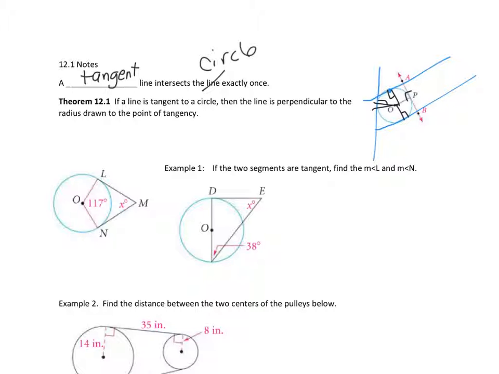So if these two lines are tangent lines, by theorem 12.1, these have to make 90-degree angles. So you can figure out what angle X is because this shape is a quadrilateral. Remember, quadrilaterals add up to 360 degrees. So if I write 90 right here and 90 right here, I can figure out what X is. So in this case, X has to be 63 degrees.